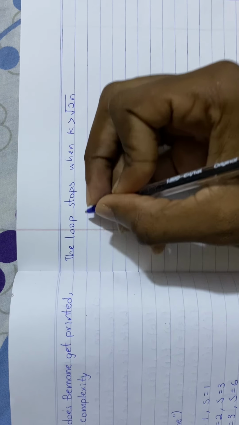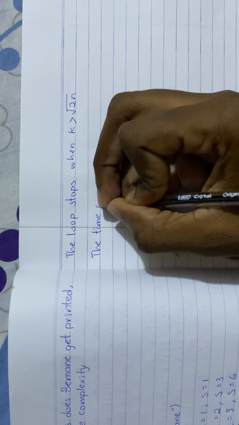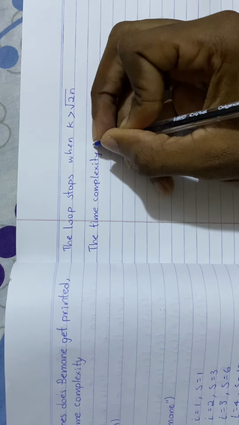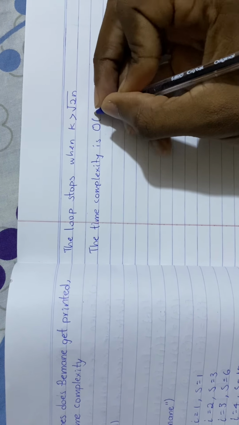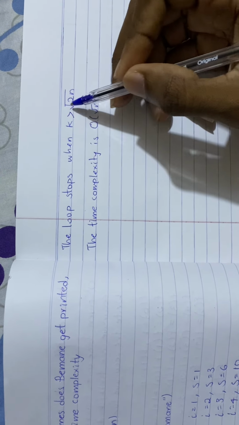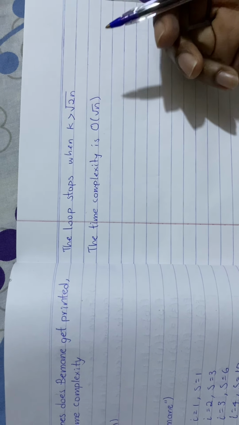Because of that, the time complexity is big O of square root of n. We omit the 2 since it's only a constant. It won't influence it that much.